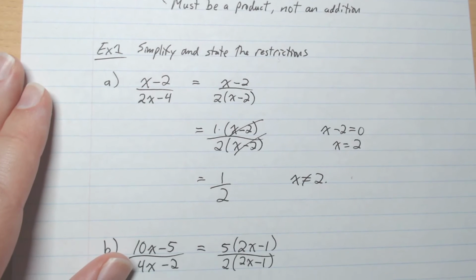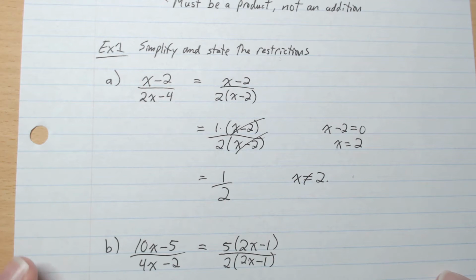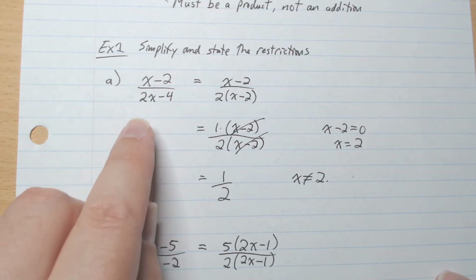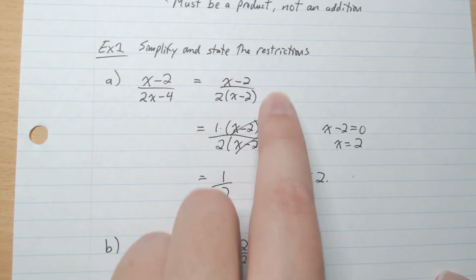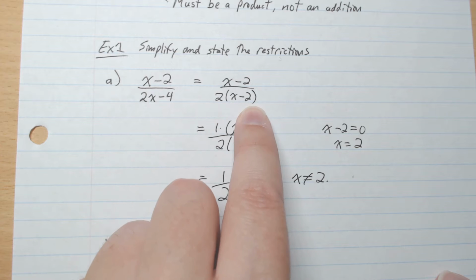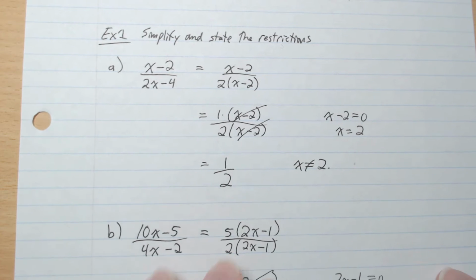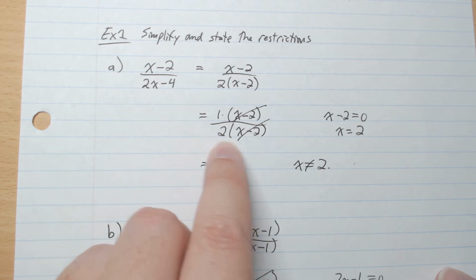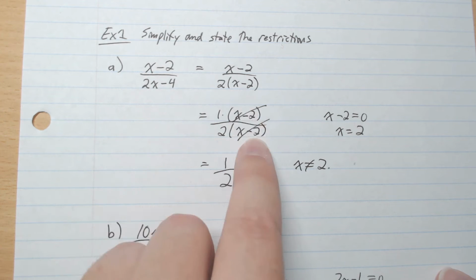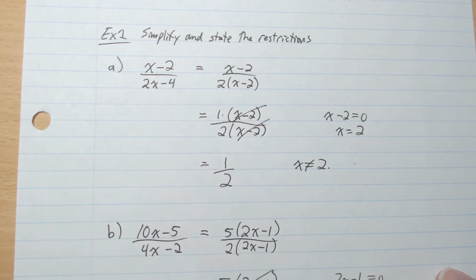So example 1, simplify and state the restrictions. So here on the bottom, we can factor out a 2. And so we notice x minus 2 divided by 2 times x minus 2. So this can be rewritten as 1 times x minus 2 divided by 2 times x minus 2. So x minus 2 is a common factor. So this cancels out, and what's left is a half.